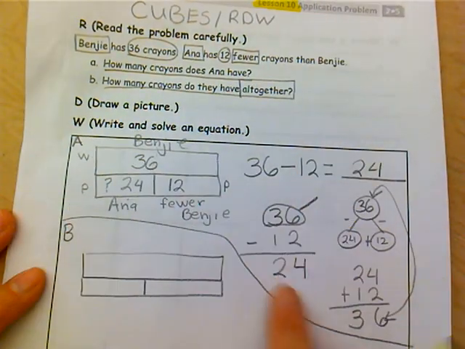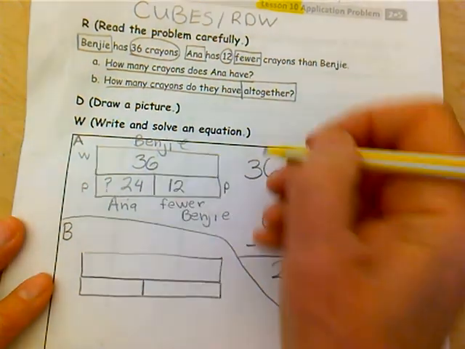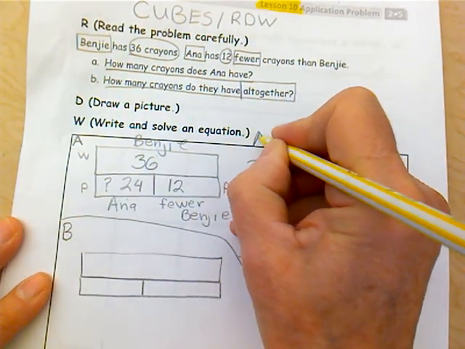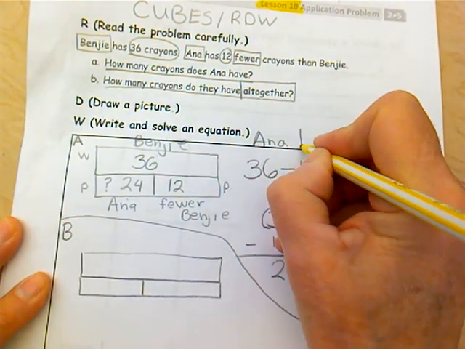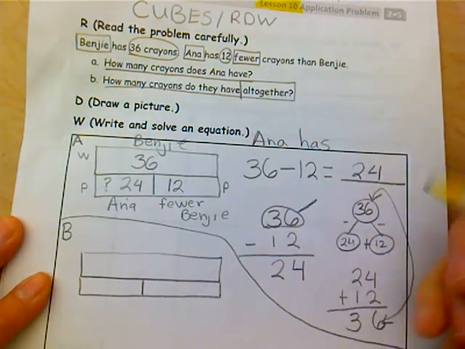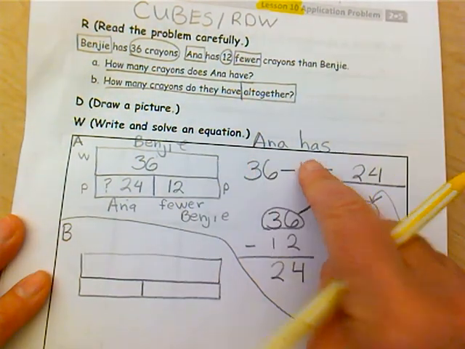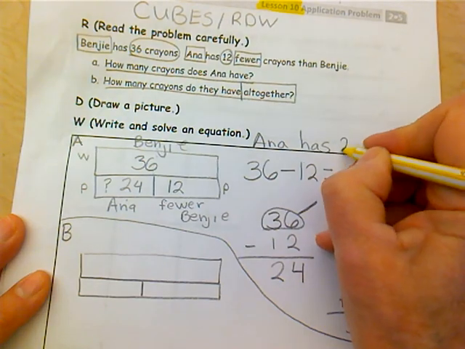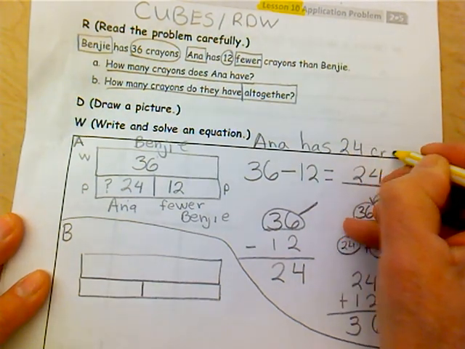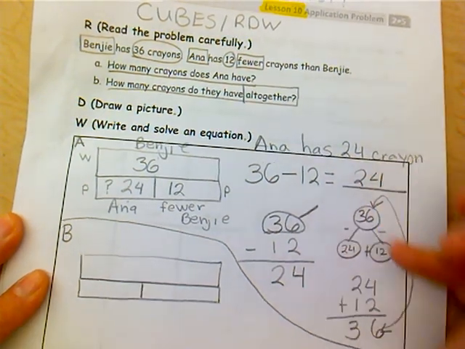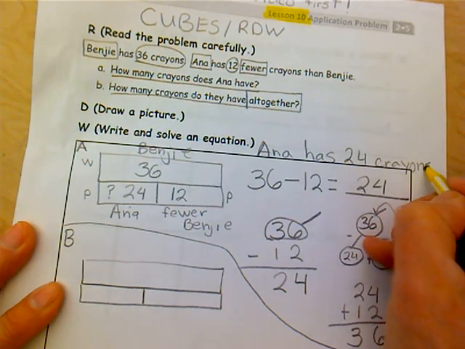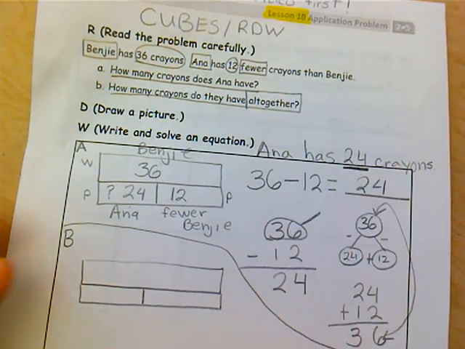Oh, you know what I forgot to do here? Go back, Miss Star. I need to write my word part. Anna has, my bad, forgot to do my word part. Shame on you, Miss Star. Anna has 24 crayons. Miss Mulder is over there laughing. Okay, she has 24 crayons. Don't forget your word part.